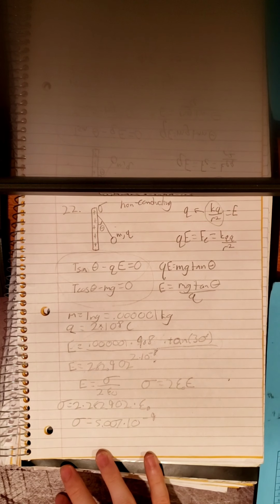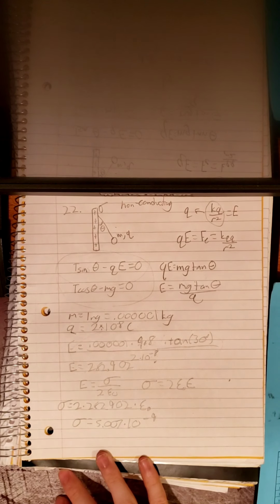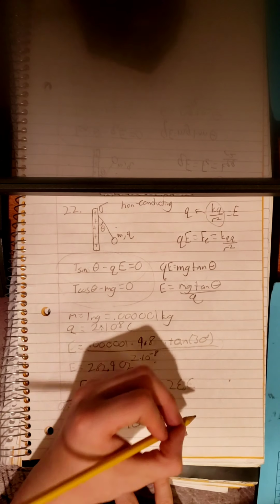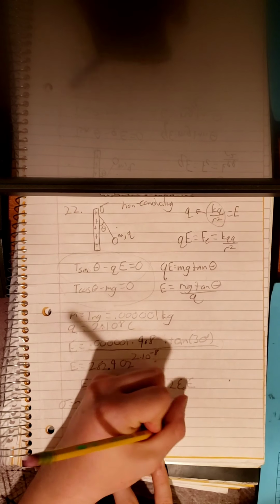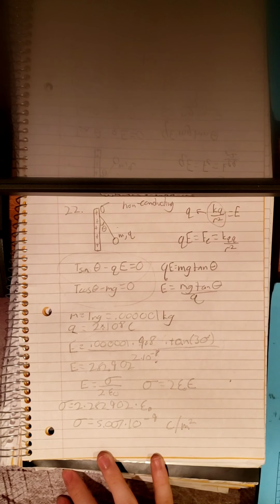And if we check that with the original answer key, it can be seen that 5 times 10 to the negative 9th is the original answer. And if you're wondering, the units are coulombs per meter squared.